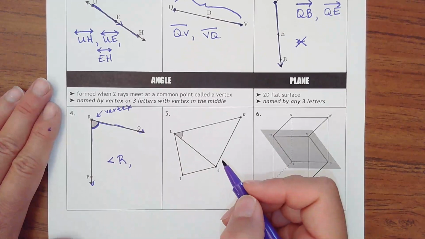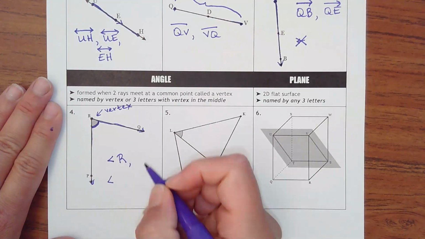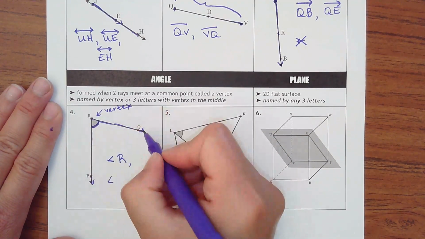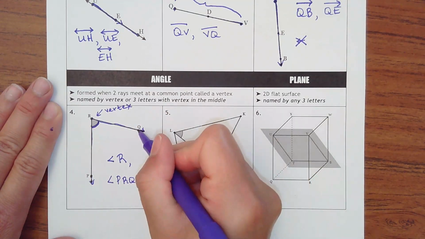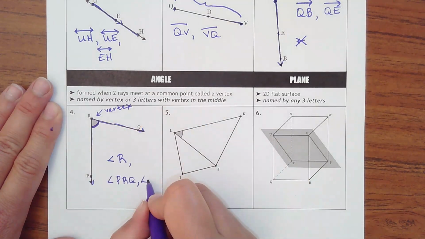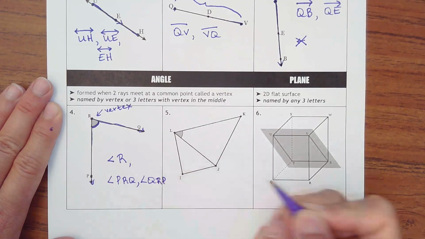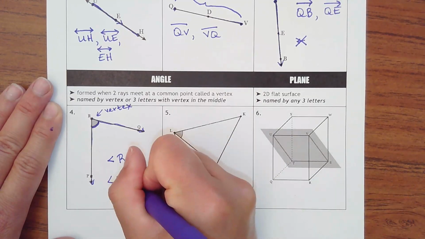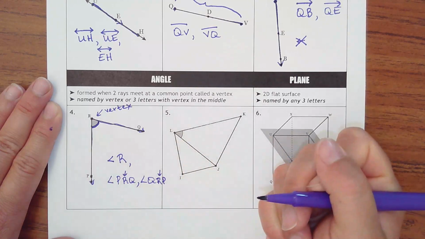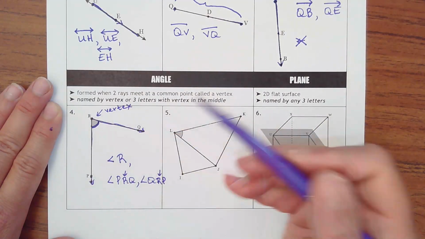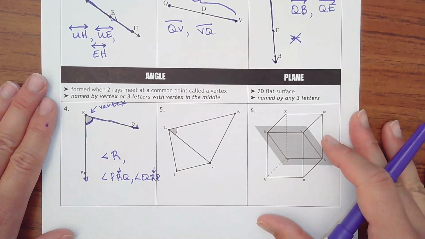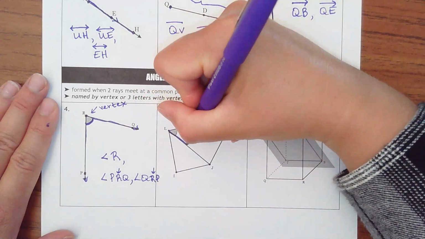Or I have to name it by 3 letters. So I can name this angle PRQ or QRP. Those are the only 3 options. And see how the vertex is here in the middle? That will always happen, because you're going from a ray to the vertex out to a ray. Number 5 is still an angle. It's this angle right here.